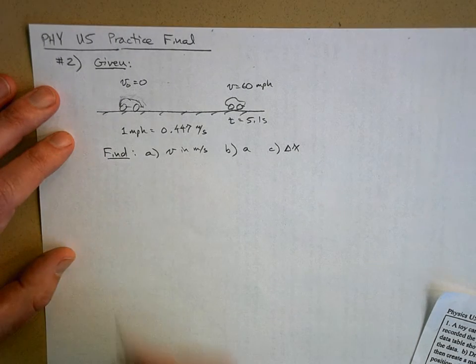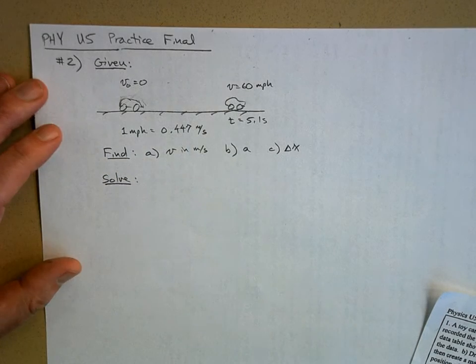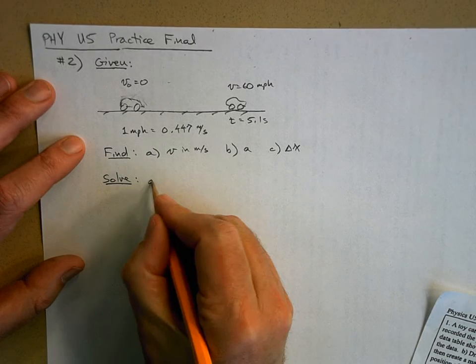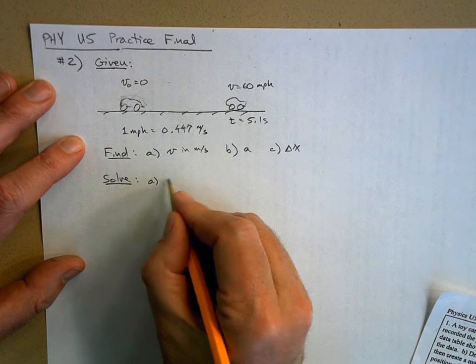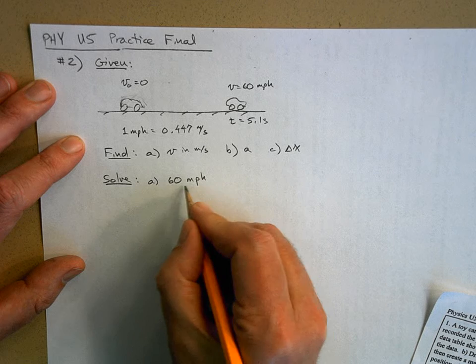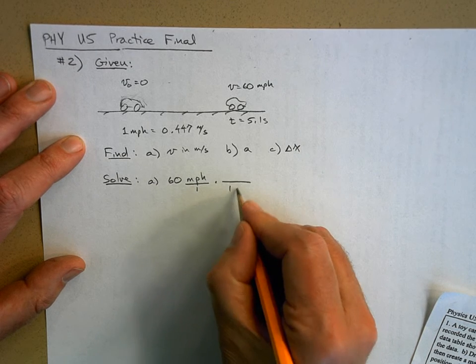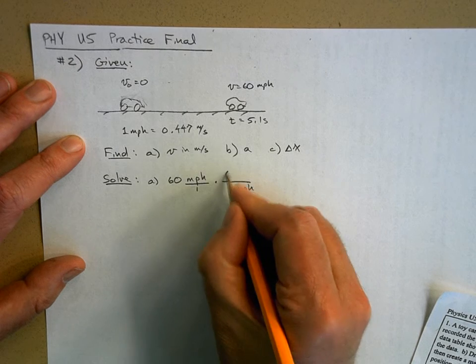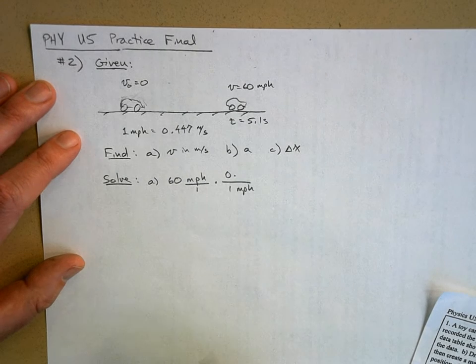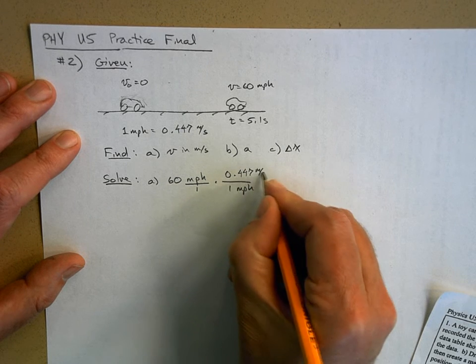Okay, so then we solve. Part A is pretty easy. It's just 60 miles per hour. Put that over 1. Now, 1 mile per hour is the same as going about a half a meter per second, or 0.447 meters per second.